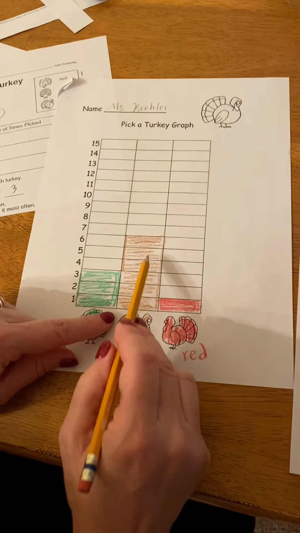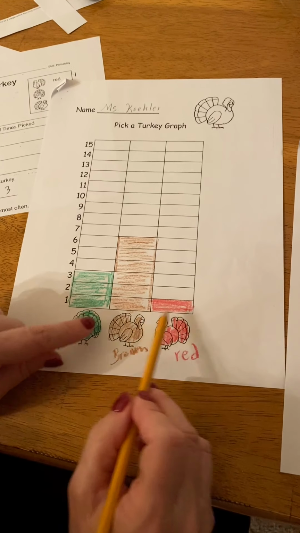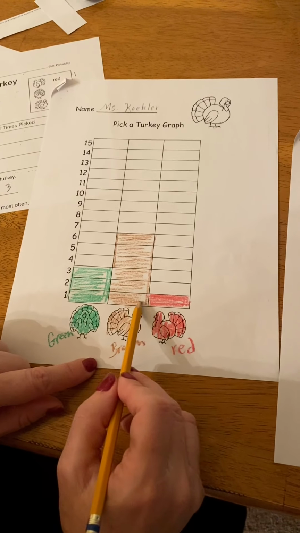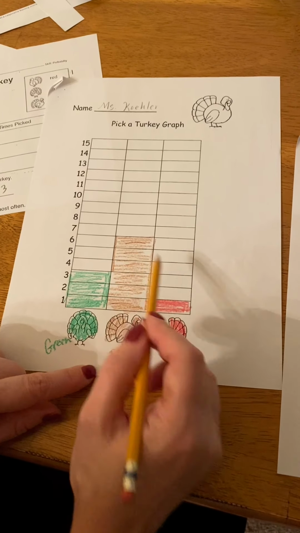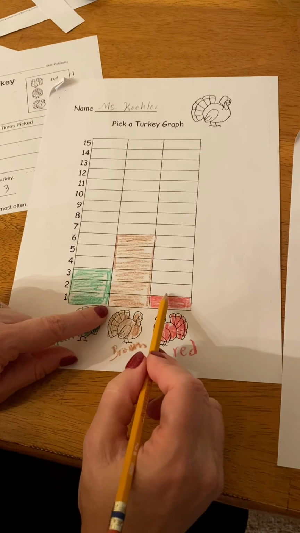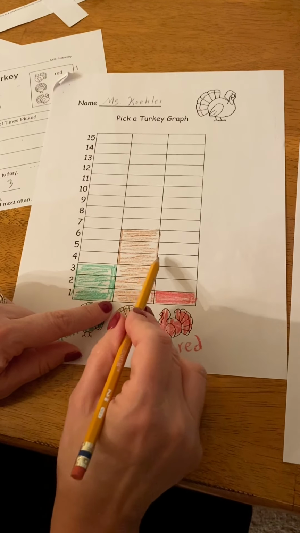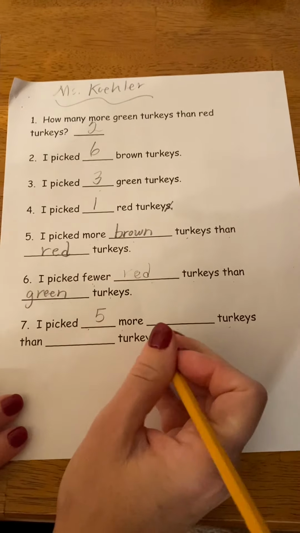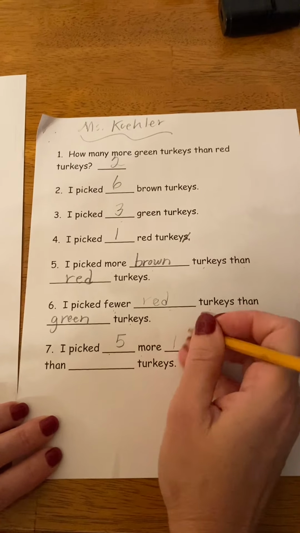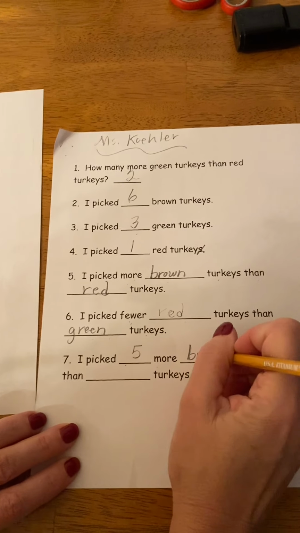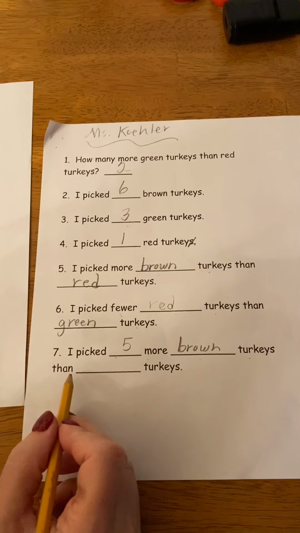I'm going to use this bar graph to see. I only have 1 red and 6 brown. So I can see that I picked 1, 2, 3, 4, 5 more brown turkeys than red turkeys.